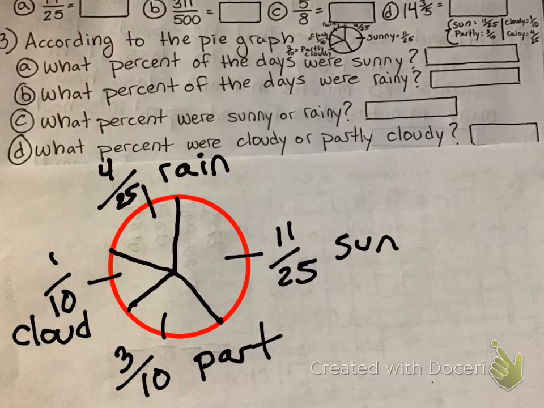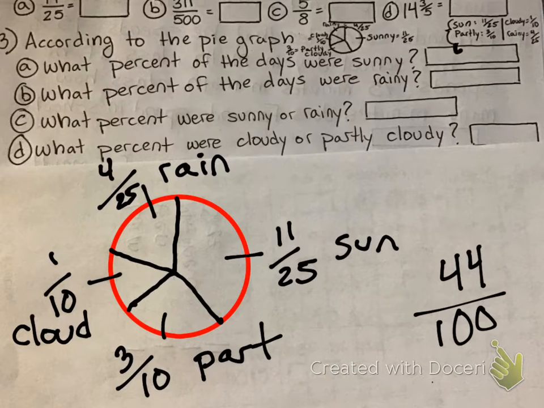This is very, very easy. What percent of the days are sunny? How do we find percent? Percent is something over what, Nathan? Percent is something over 100. So to get sunny, how do we get from 25 to 100? Times what, Romario? 25 to 100 times what? Times 4. So we do the same to the top. What's 11 times 4, Madison? 11 times 4 is 44. Perfect. 44. So 44% of the days are sunny.